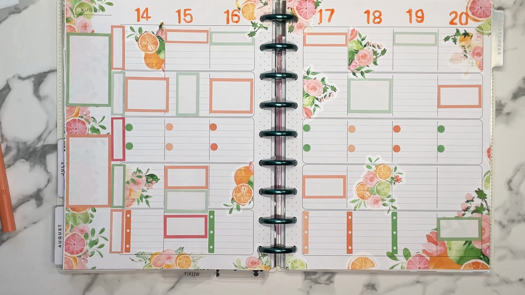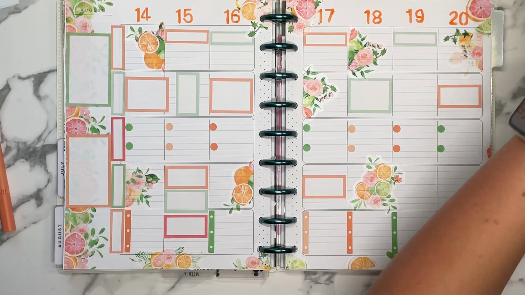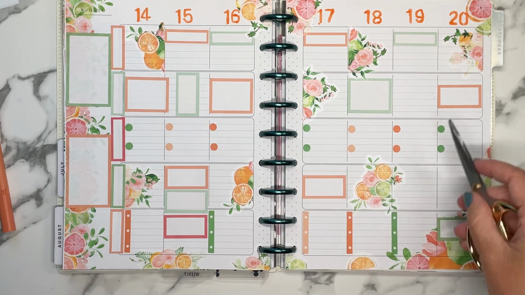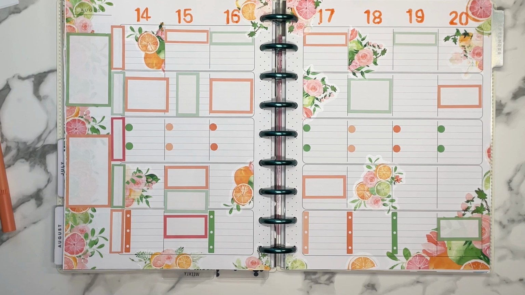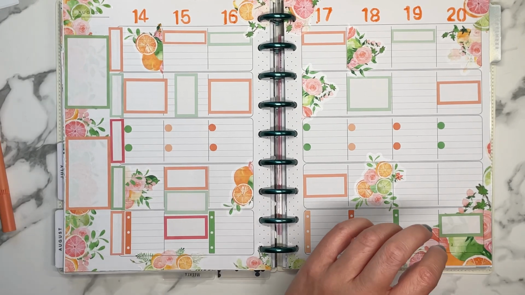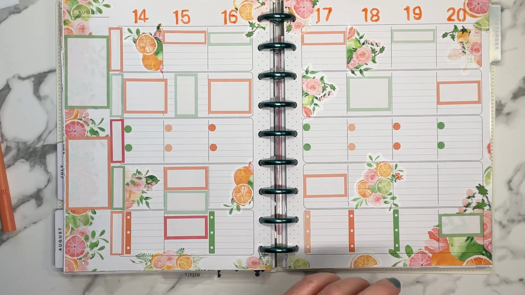Like I said, I didn't want to add any headers, so you guys can get a real feel for how to set it up without thinking about how I'm specifically using this planner. But I did have to add my boxes and stuff where I actually needed them because I am using this planner.